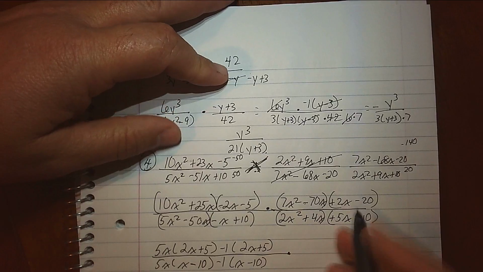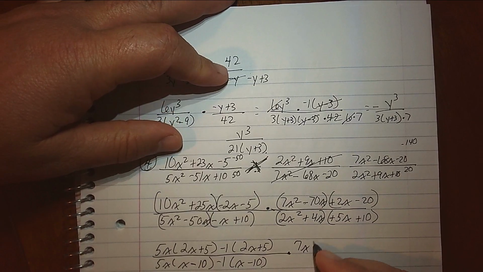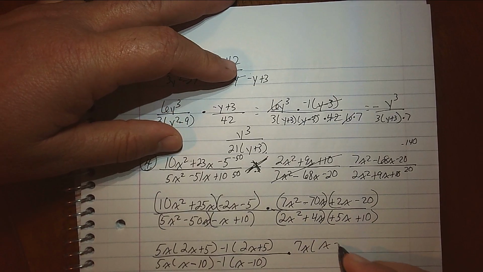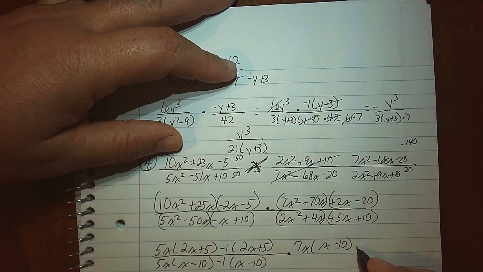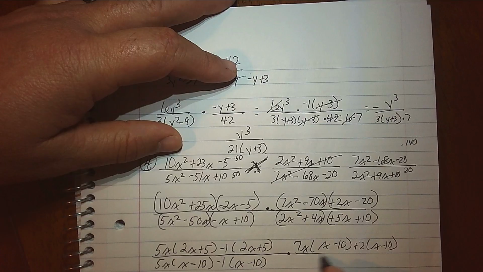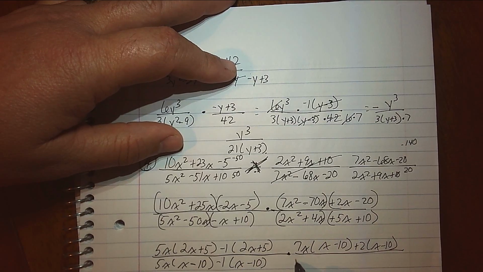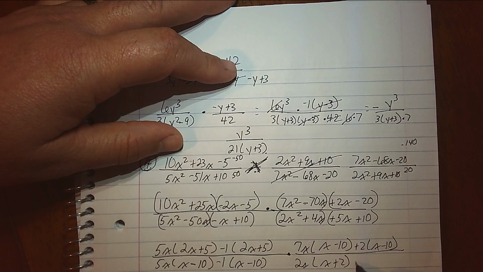Alright, so this first one I can pull a 7x out, and I get x minus 10. And I pull a 2 out of this one, and once again I get x minus 10. We can pull a 2x out of here, and I end up with x plus 2. And we can pull a 5 out of here, and once again I get x plus 2.